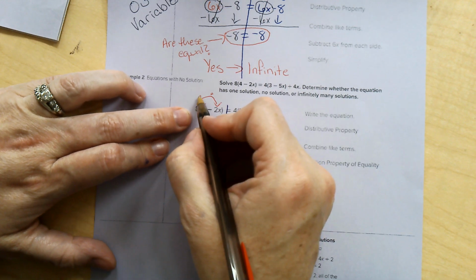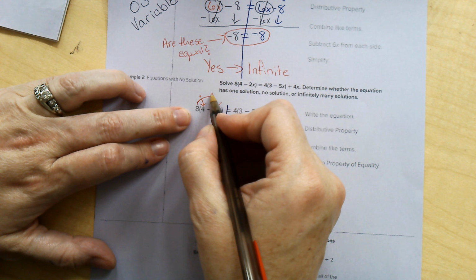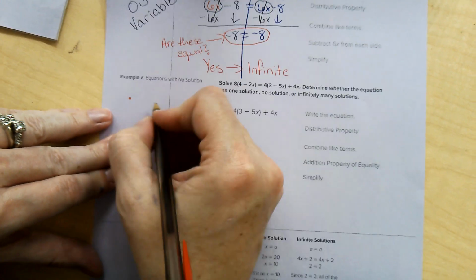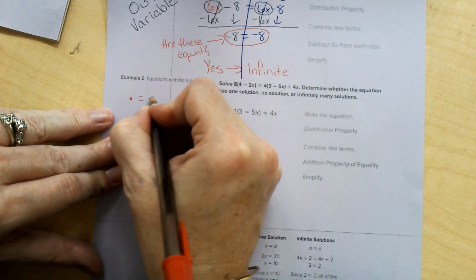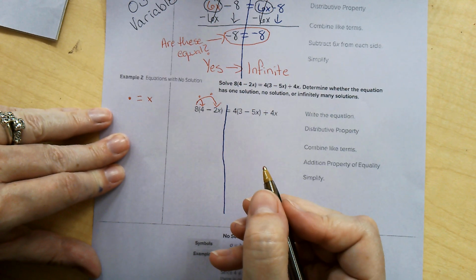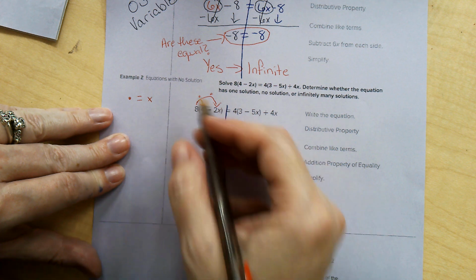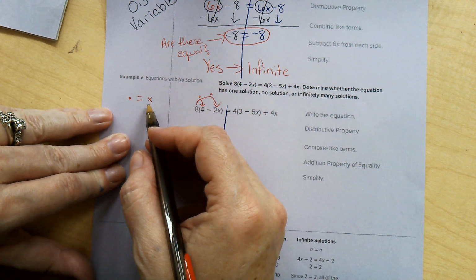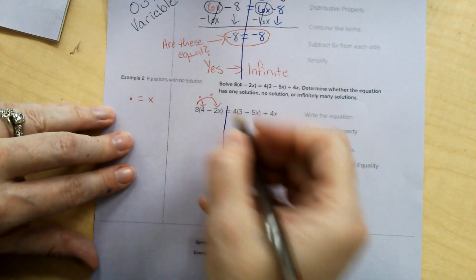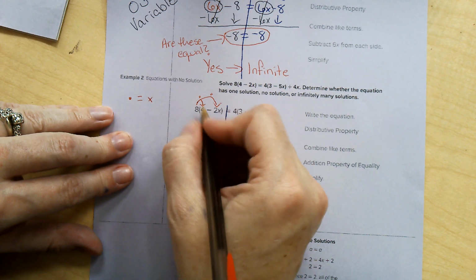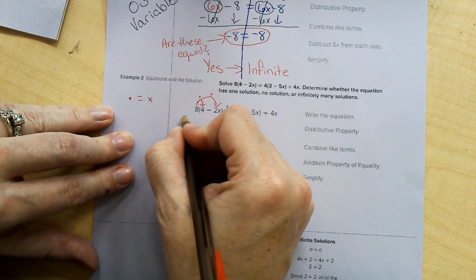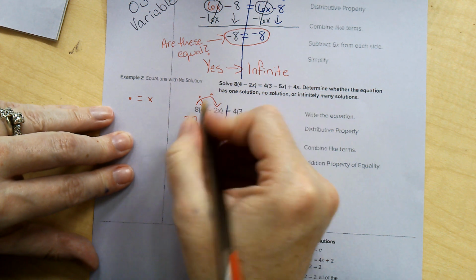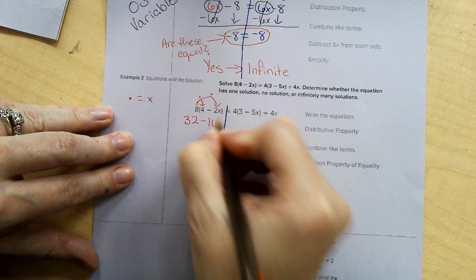All right, some of you, as I've been working with you, are like, what are those dots? Those dots are the same thing as the multiplication sign. Okay, I use dots. You can use x's. I don't care. They mean the same thing. So it just means multiplication. So 8 times 4. 8 times 4 is 32. Okay. 8 times minus 2x is minus 16x.